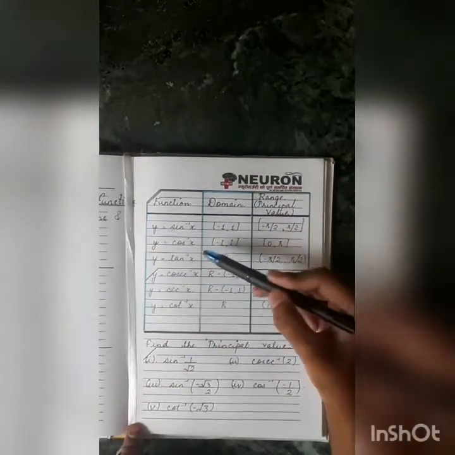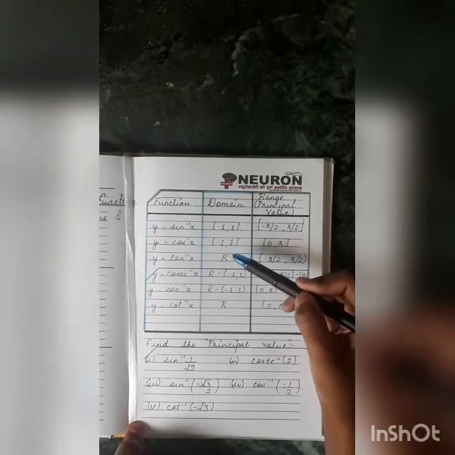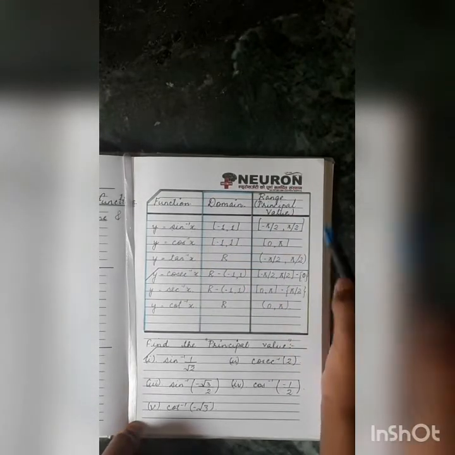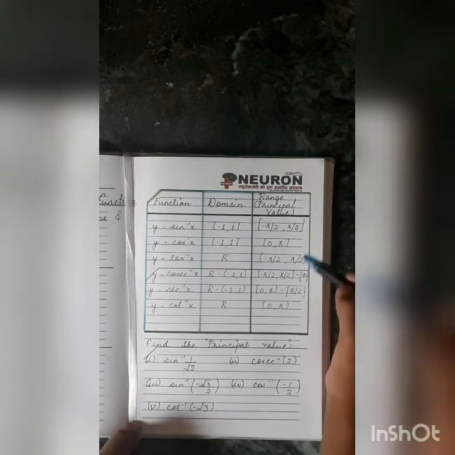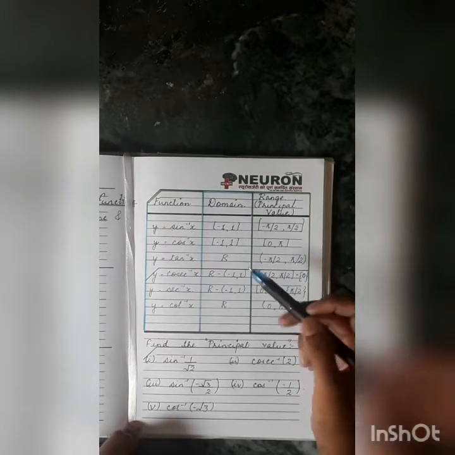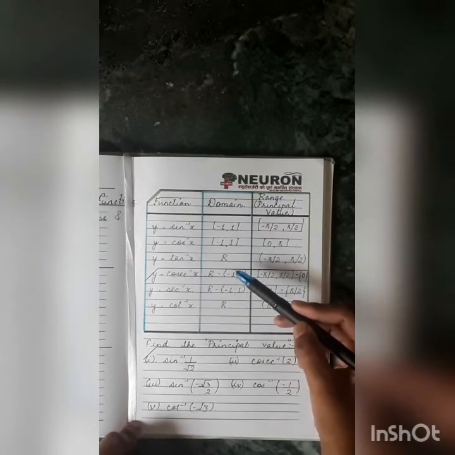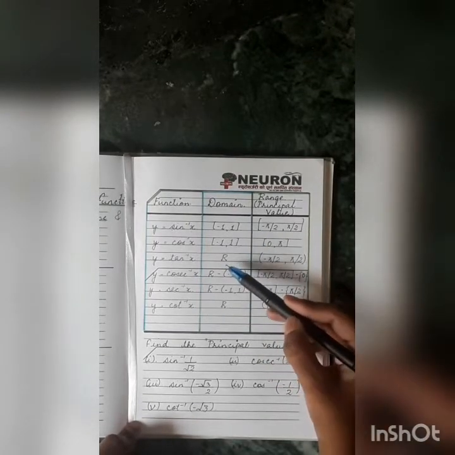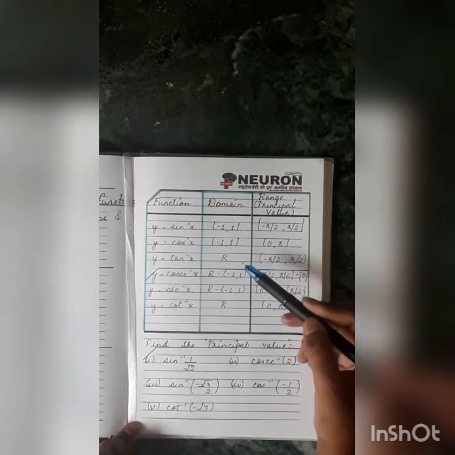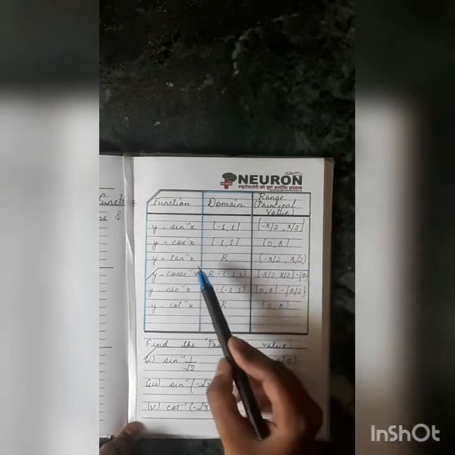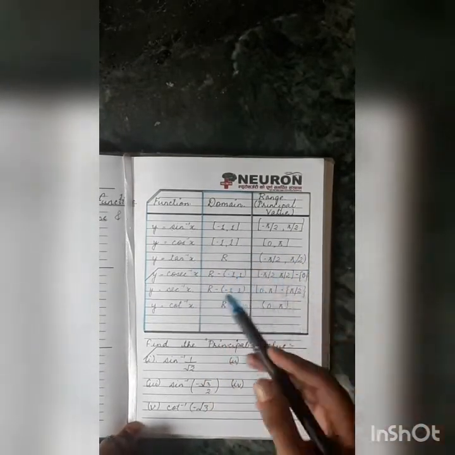Similarly, for the cos inverse function, the domain is from minus 1 to 1, same as for the sin inverse function, and the range is 0 to pi. For the tan inverse function, the domain is the set of all real numbers. R stands for the set of all real numbers, meaning in place of x, we can put any real number.